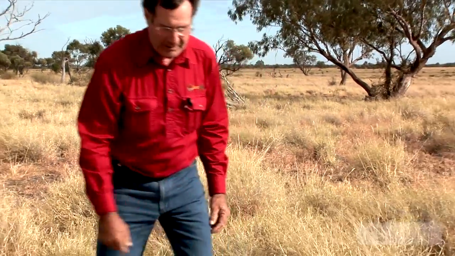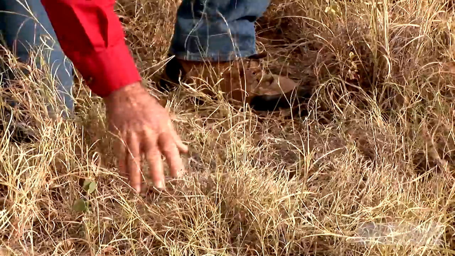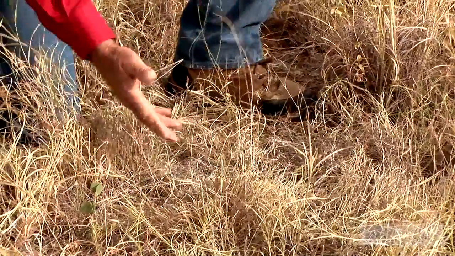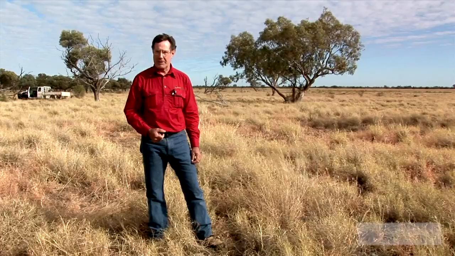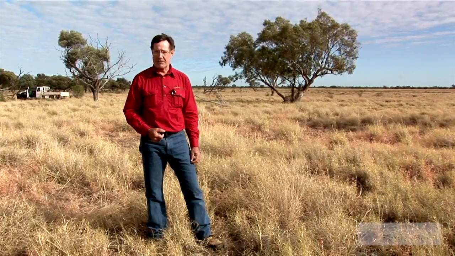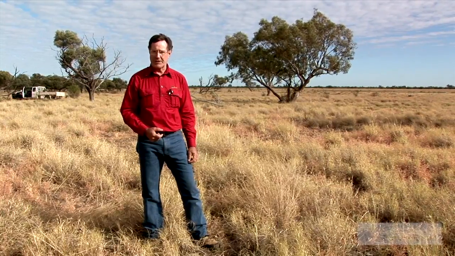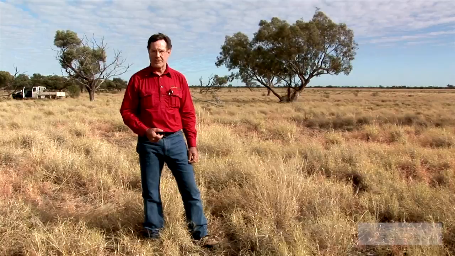So looking at this pasture, you can see that some of it has been grazed, and that's the sort of ground cover that we'd be wanting to have. In Mitchell grass country, we'd want a minimum of 30 to 40% ground cover. In other parts of Queensland, some of the sloping country might require 60 to 70% ground cover to ensure there's no runoff.